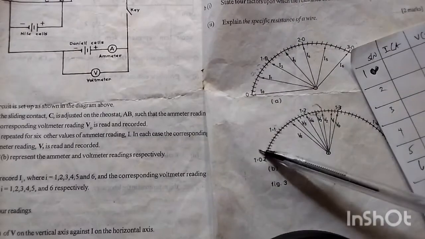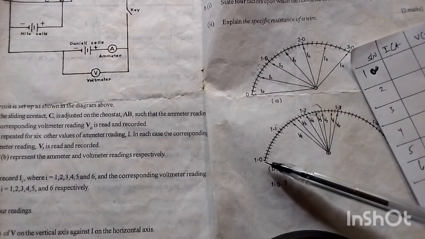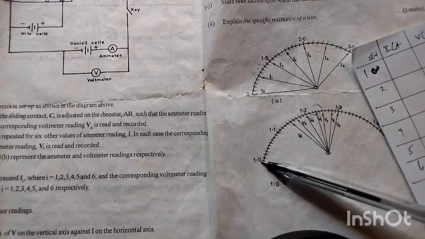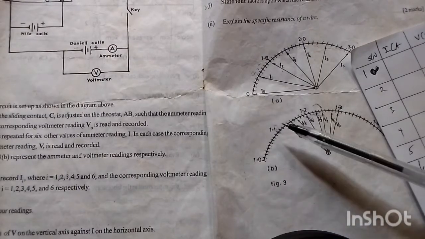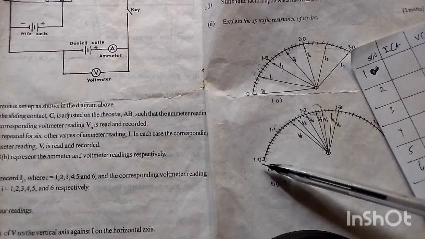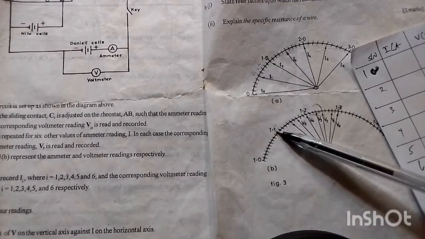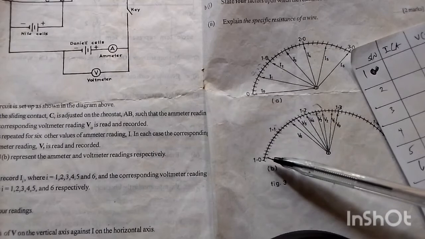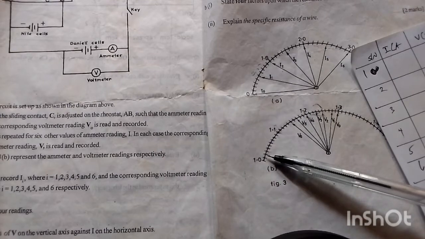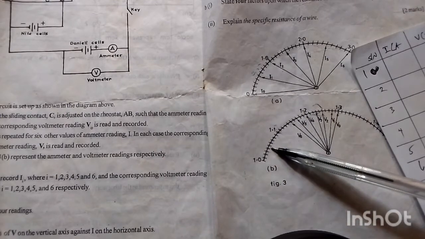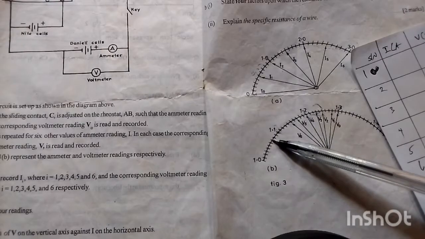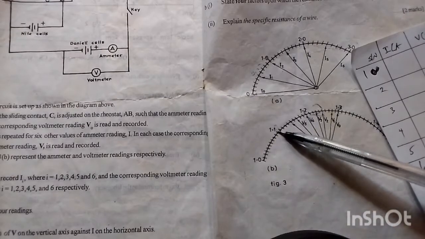Okay, now if we take a look at the V1, here is 1.0. The next line is 1.1. Now, between 1.0 and 1.1, how many calibrations do we have, or how many divisions? We have 1, 2, 3, 4, 5, 6, 7, 8, 9, 10.